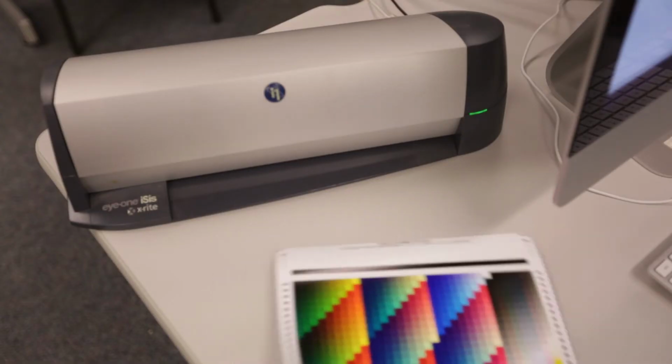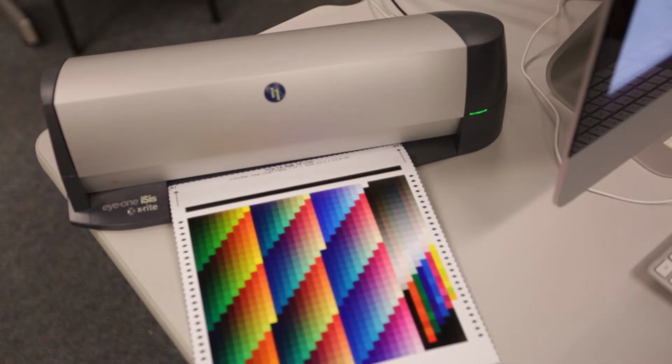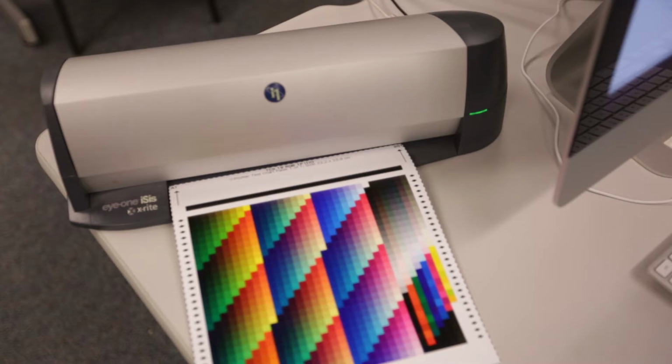After a test target is printed, we measure it using a spectrophotometer. This instrument is called an i1 iSis. It's manufactured by the X-Rite Corporation. It's one of several spectrophotometer instruments that they make.